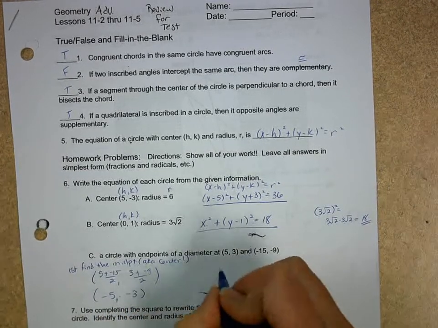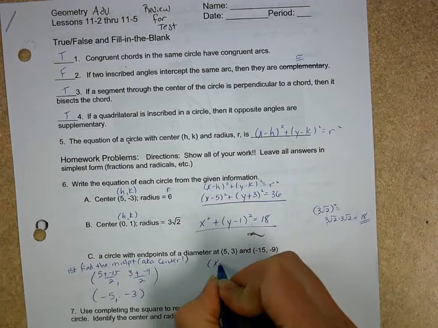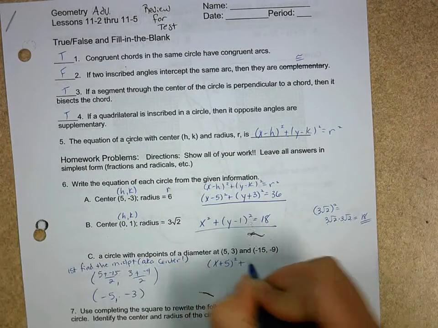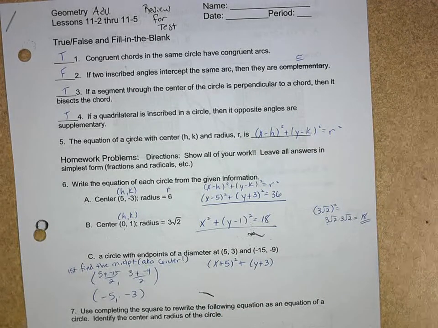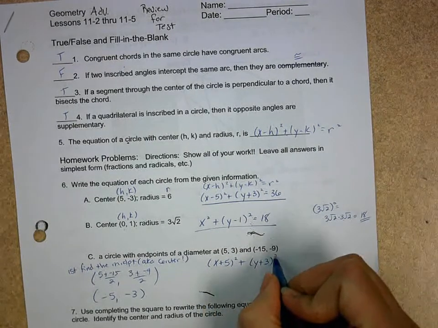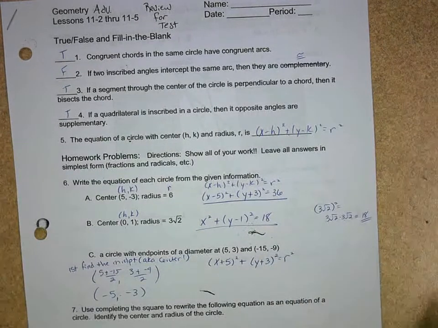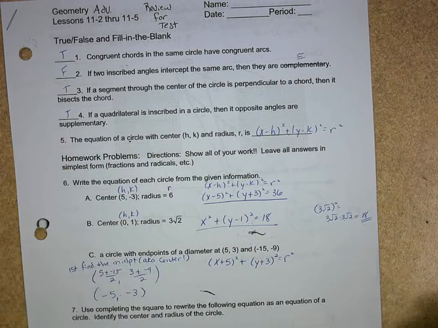So then the equation of my circle looks something like this. (x plus 5) squared plus (y plus 3) squared. Remember, if I'm subtracting a negative, it makes it positive, equals my radius squared. What's missing is my radius. Well, remember the radius is found by using the distance formula. And so I just want to find the distance from the center to one of the endpoints. So you just pick one of these and you plug it in.